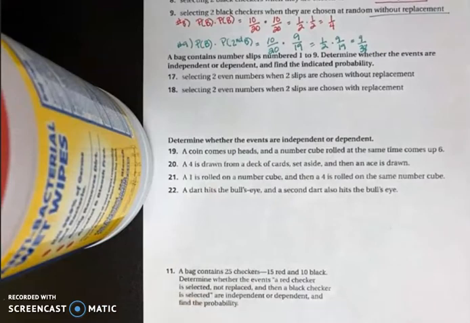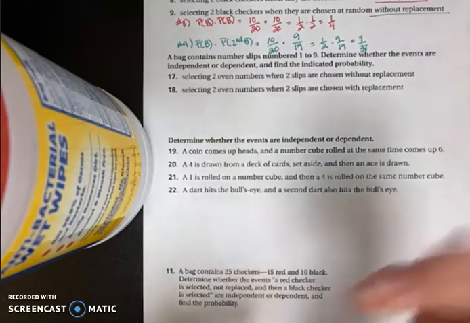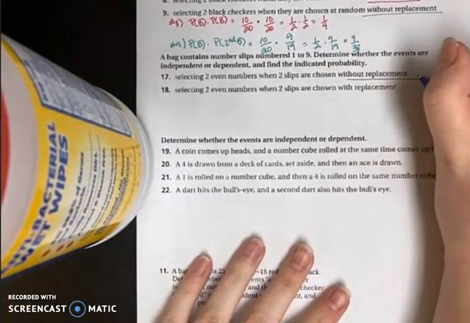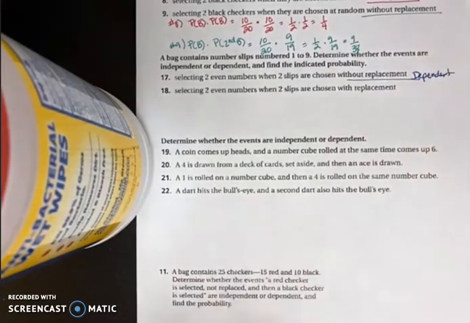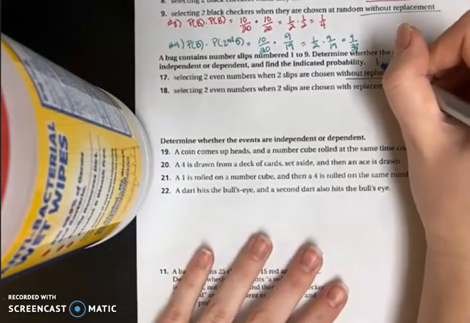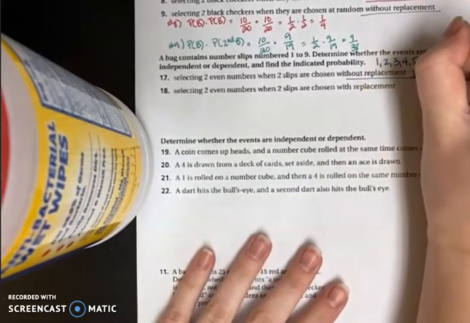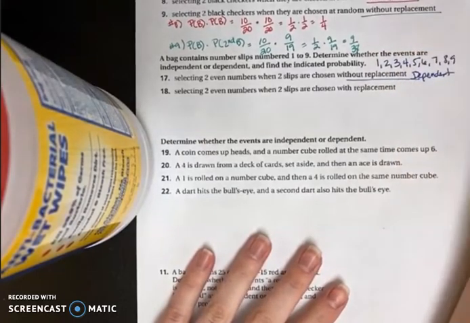Number 17 and 18 say that we have a bag that contains number slips numbered 1 through 9. Determine whether the events are independent or dependent and find the indicated probability. So if I have slips that are numbered 1 through 9, that means I have 9 different number slips in this bag. 17 says we're selecting 2 even numbers when the slips are chosen without replacement. So without replacement is dependent. Again, I have the slips 1, 2, 3, 4, 5, 6, 7, 8, 9 in a bag.